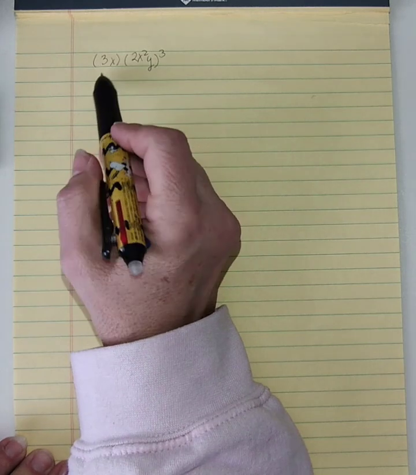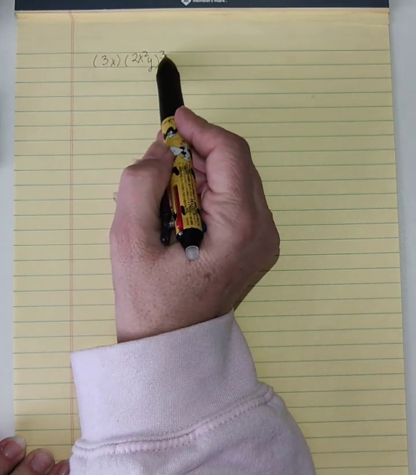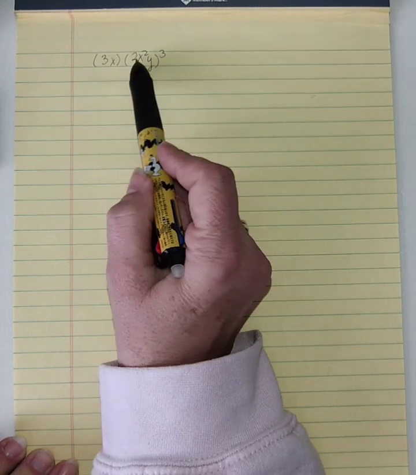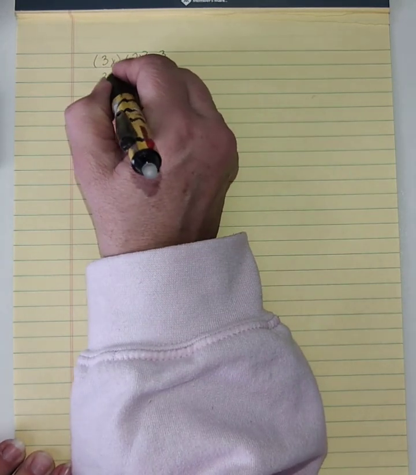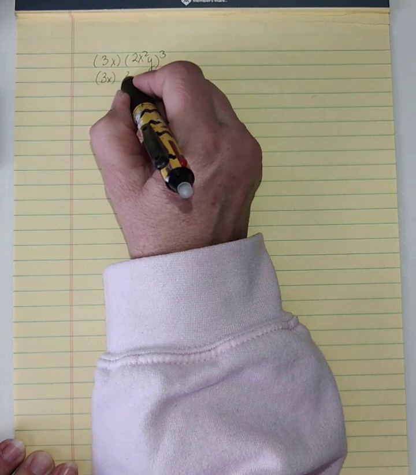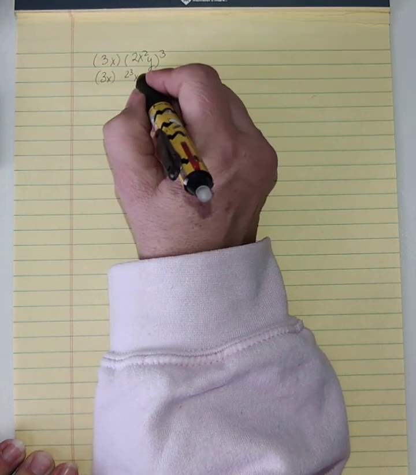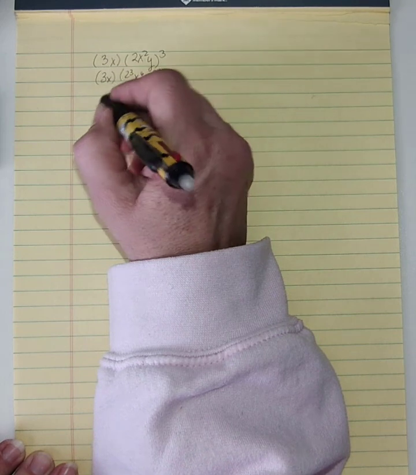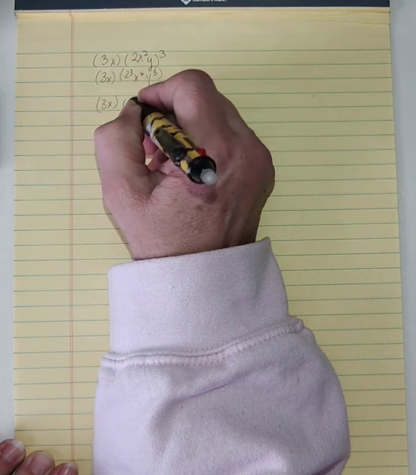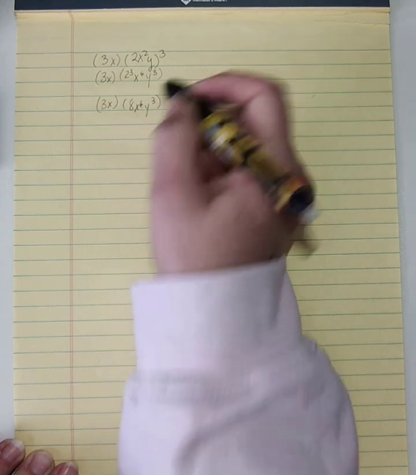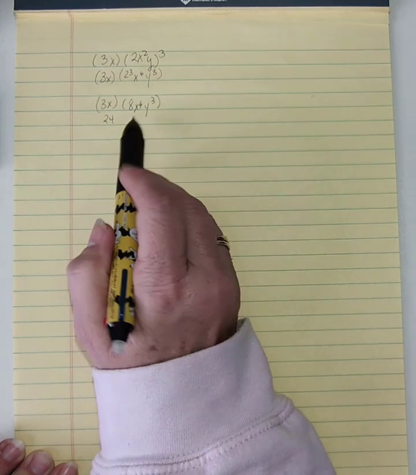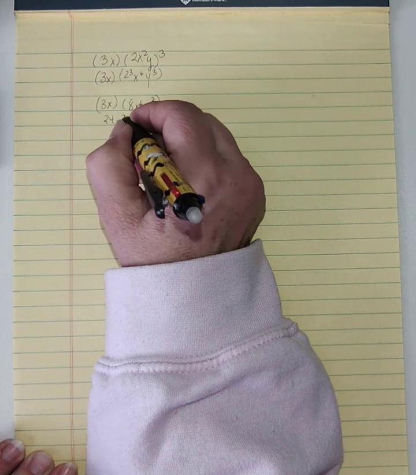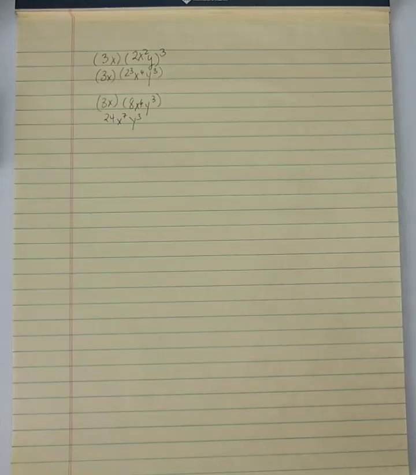I could have something like this, 3x times 2x squared y to the 3rd power. The first thing I have to do is bring the 3rd power into here, and then I multiply. So I'd say, okay, this is 3x times 2 to the 3rd power, x to the 6th power, y to the 3rd power. So that would give me 3x times 8, x to the 6th, y to the 3rd, and now I'm back to saying 3 times 8, that's 24, x times x to the 6th, well, that would be 7 x's being multiplied together, and y to the 3rd. And we could also have it to where we have a monomial with a polynomial.